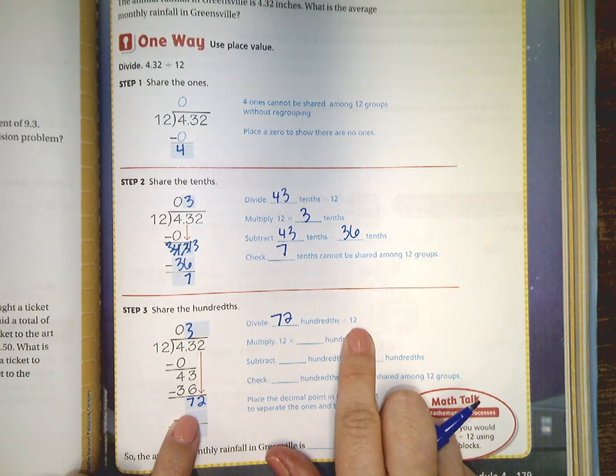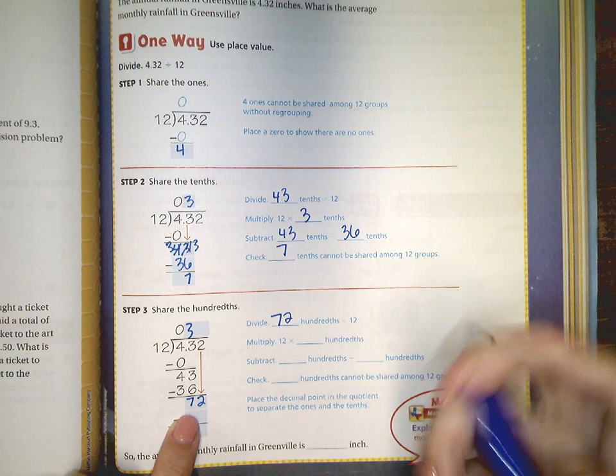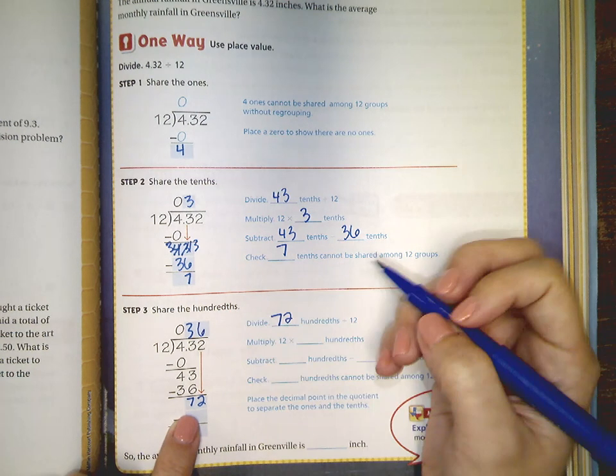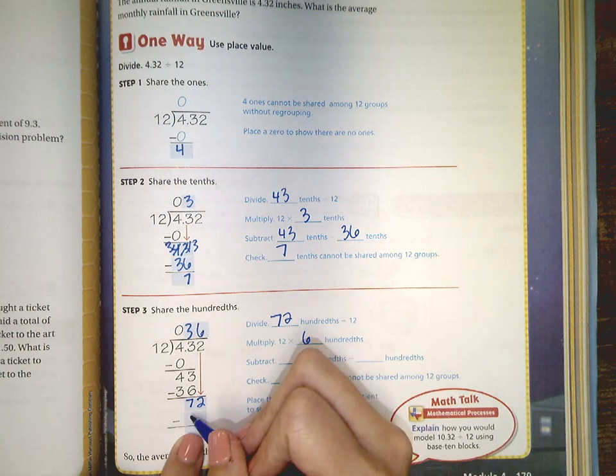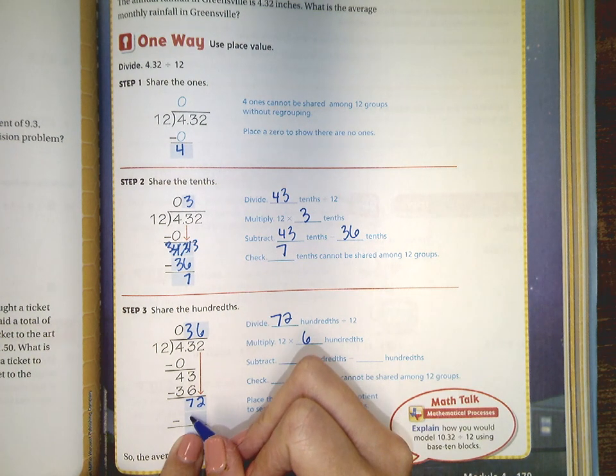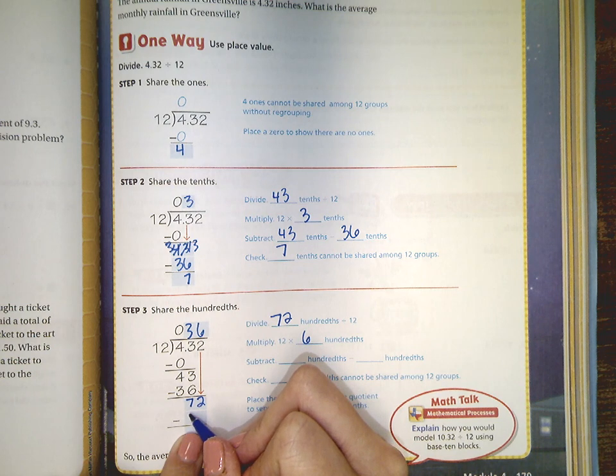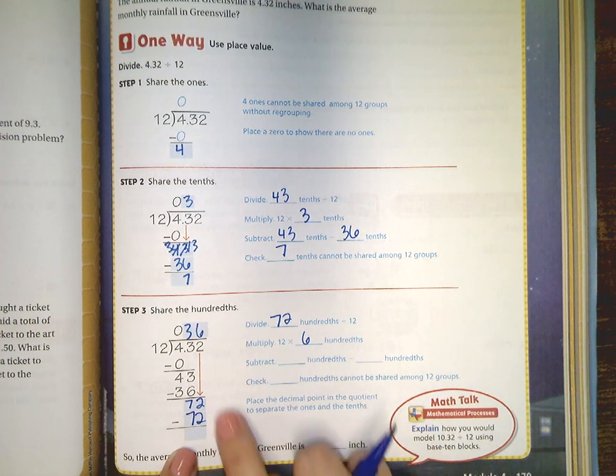So how many 12s can I fit into 72? Natalie. 6. Is that an even number? Yes. So 12 times 6 is what? Should be obvious. What is it? 72, right?